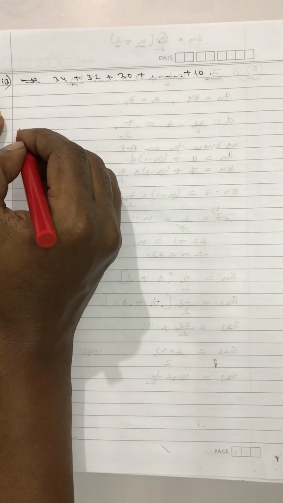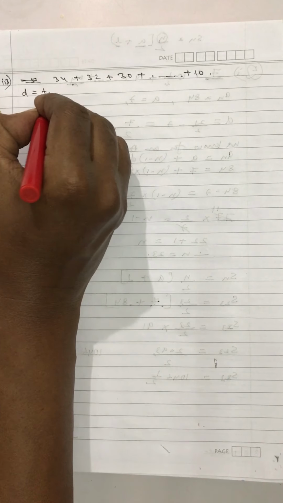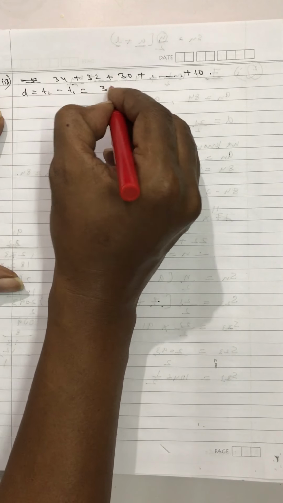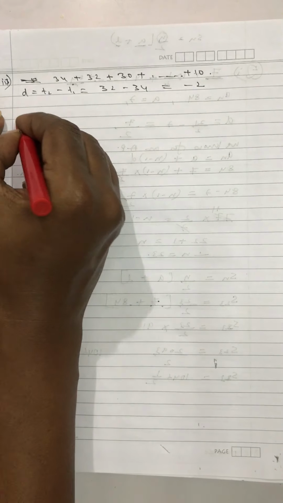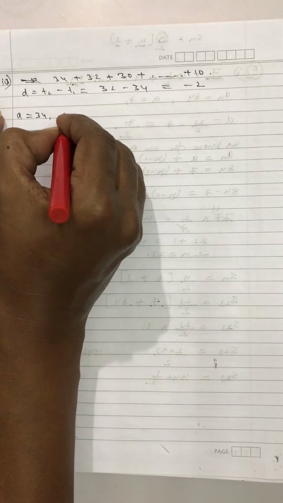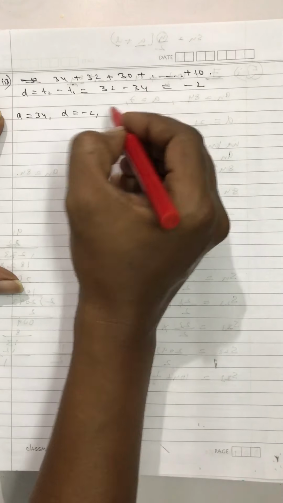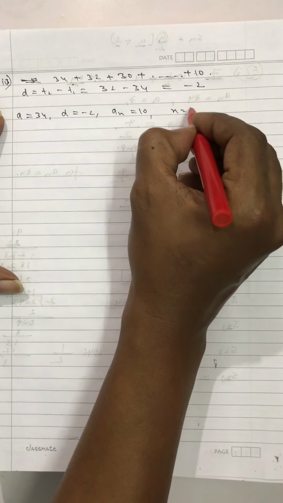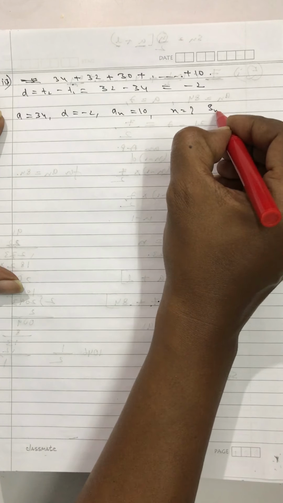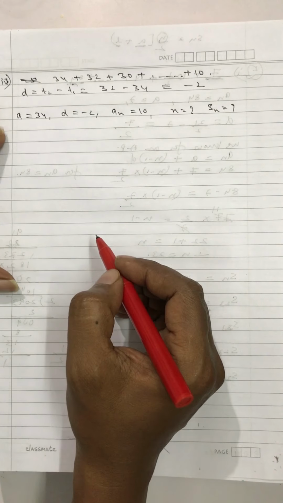Here again we can see d is equal to minus 2. Now an is equal to 10 we know, but we don't know the n, and therefore we don't know Sn. So first we'll have to find n.